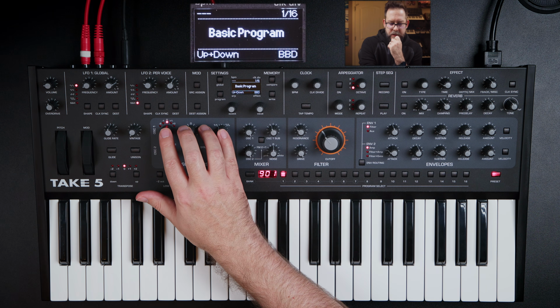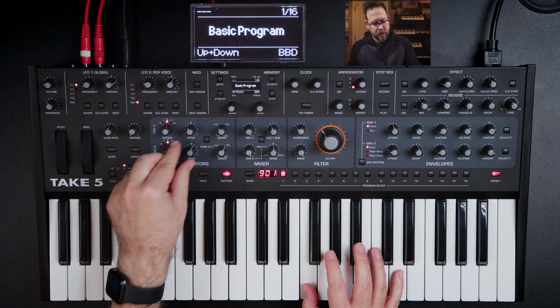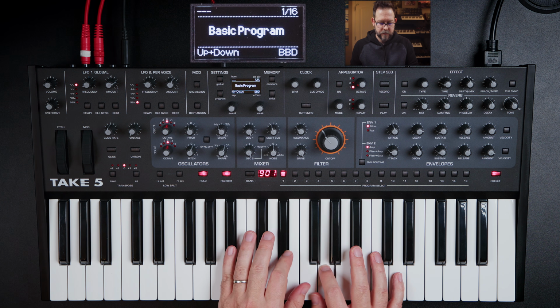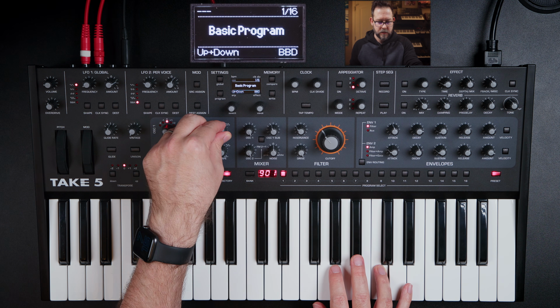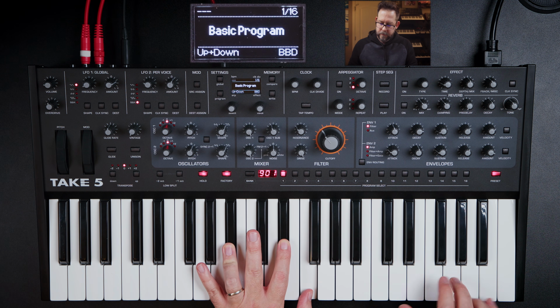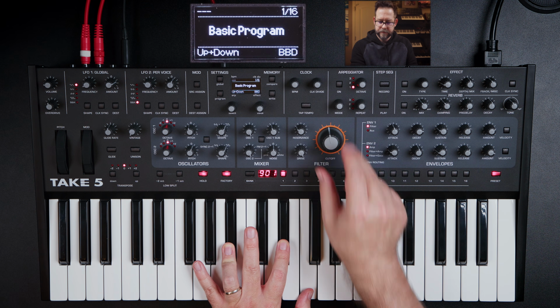So we only have oscillator 1 on at the moment. I'm going to bring in oscillator 2. And I'm going to detune both of these a little bit. Change up the shape as well. Now I'm going to drop the filter.